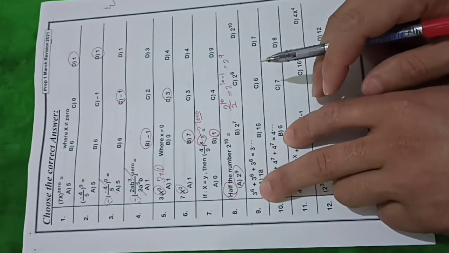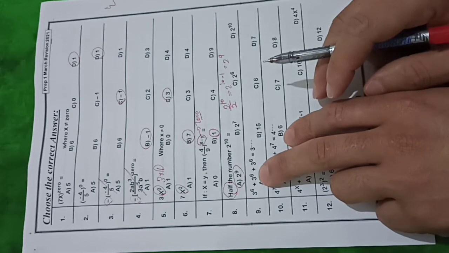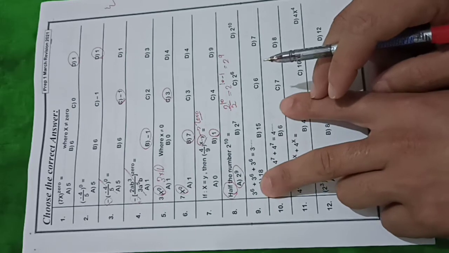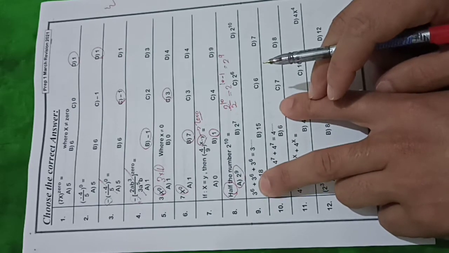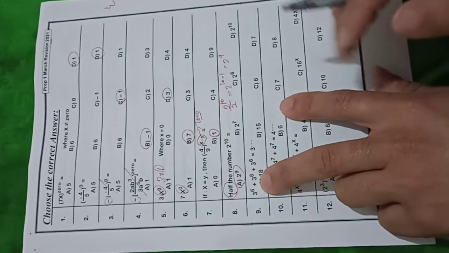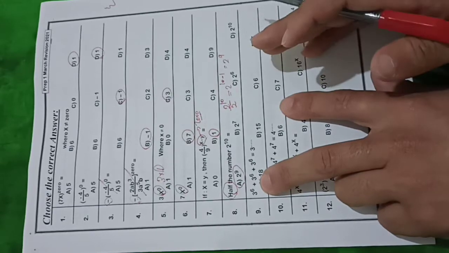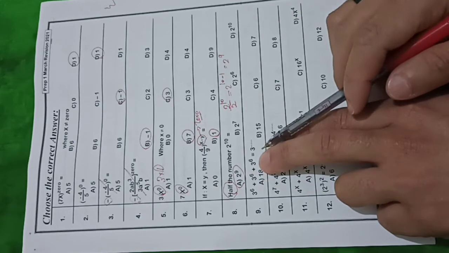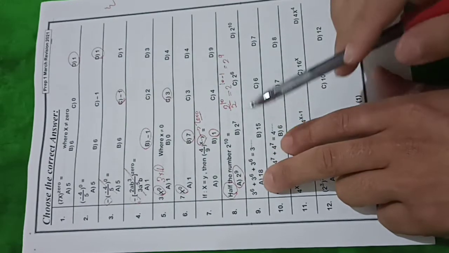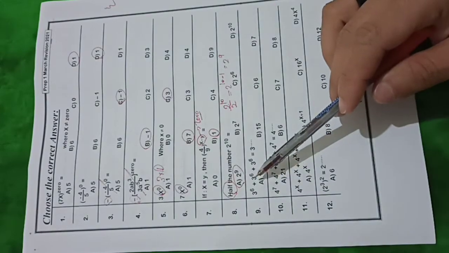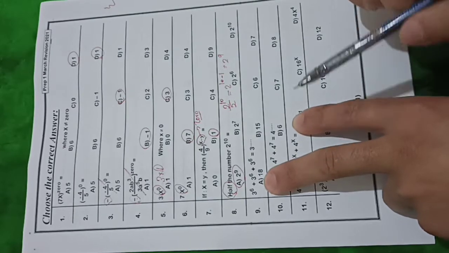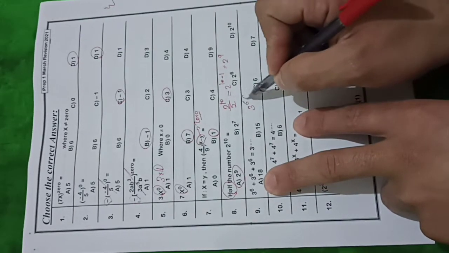Number 9, 3 power 6 plus 3 power 6 plus 3 power 6 equals 3 power dots. Here we have plus between powers. In multiplying we add powers, in division we subtract powers. So what can we do in plus? We said before when we find plus or minus between powers, we take one as a common factor. So we take 3 power 6 as a common factor.